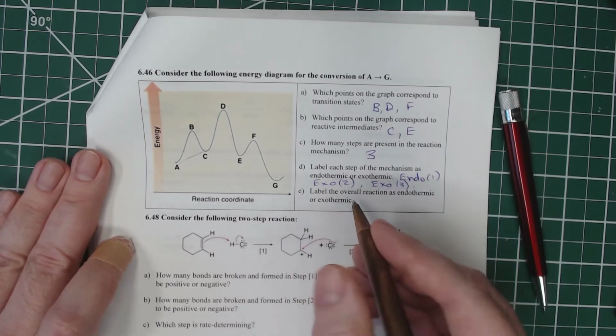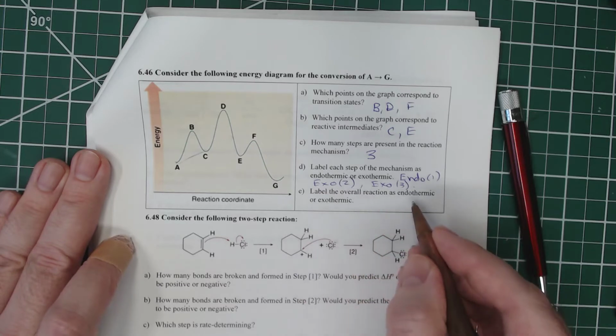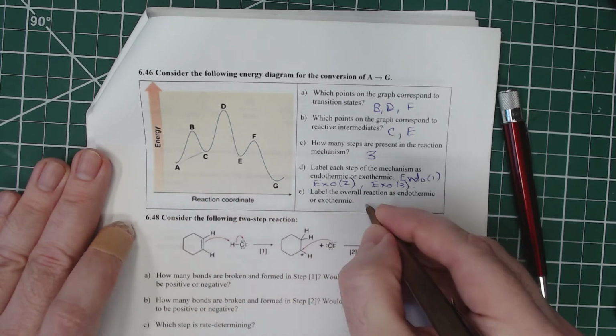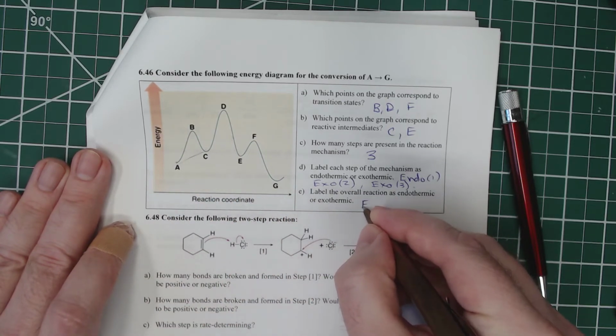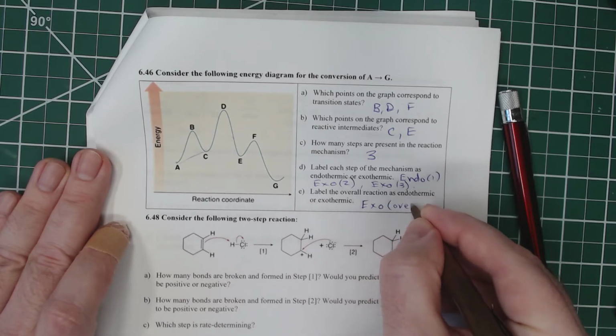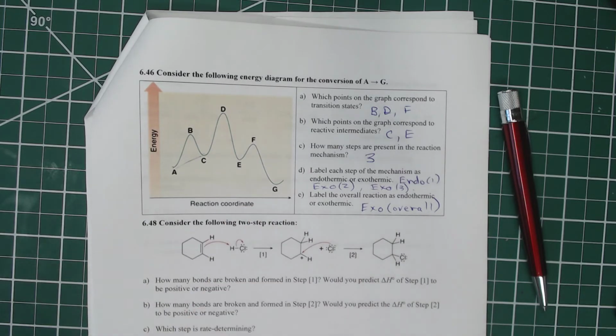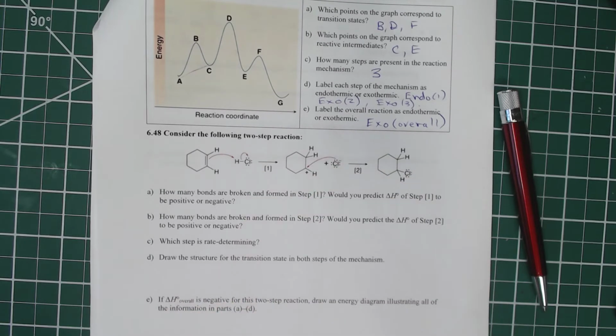All right, and then label the overall reaction as endothermic or exothermic. So we look at A going to G, and we'll see that since it's going down, overall it's exothermic. All right, so that is number 46. And once you get an idea for how to do this, we'll be able to put that into practice with some real reactions in just a few minutes.